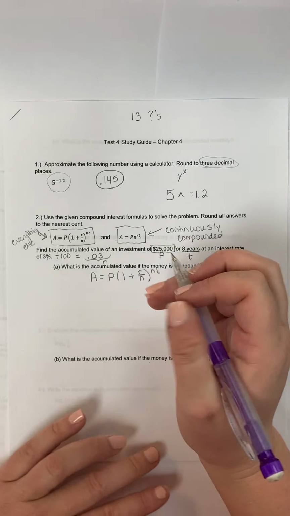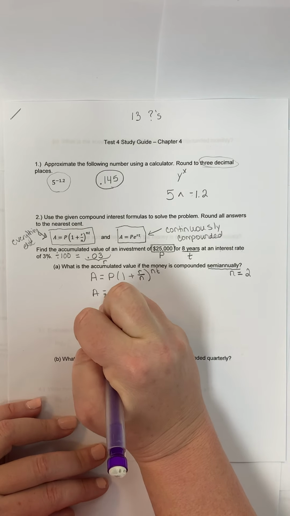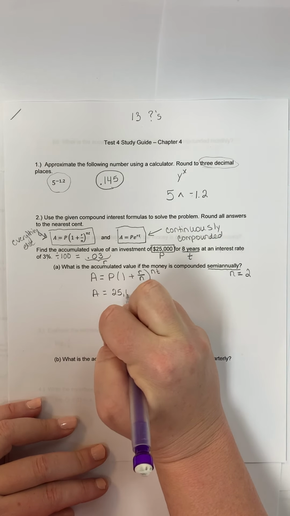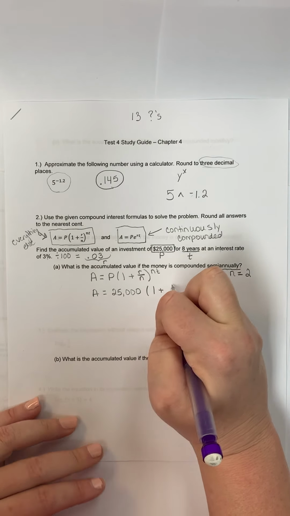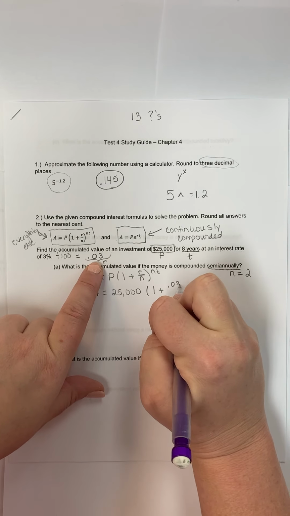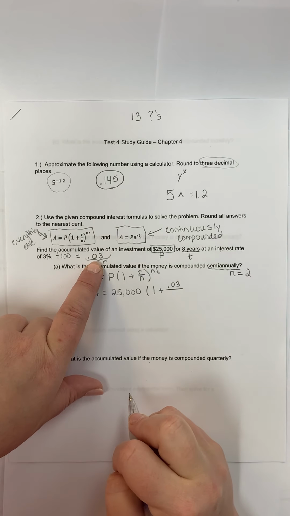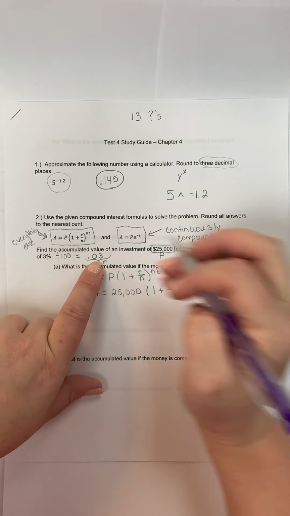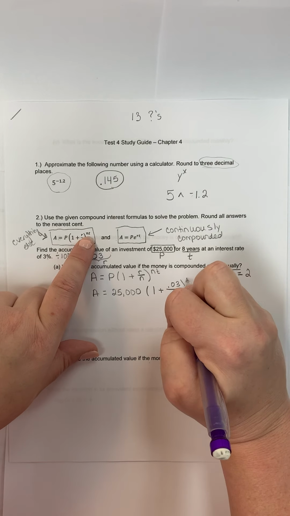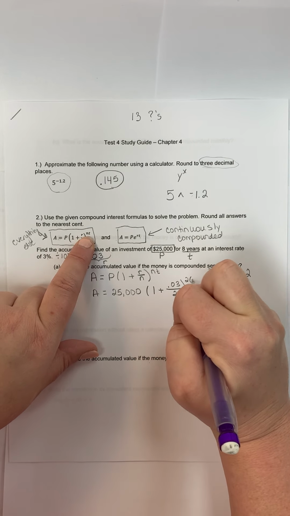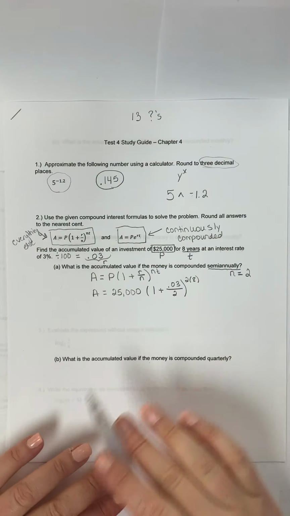We're going to take our time. All right, so we said our P is 25,000, parenthesis, this is a 1, plus our rate. Remember, we had to turn it into a decimal. Don't put 3, put 0.03. Divided by N, which is 2. Now up here as an exponent, I have N times T. Okay, so there we go.